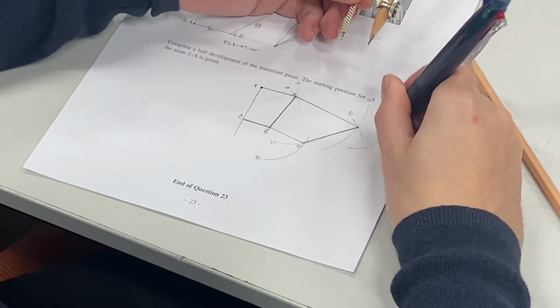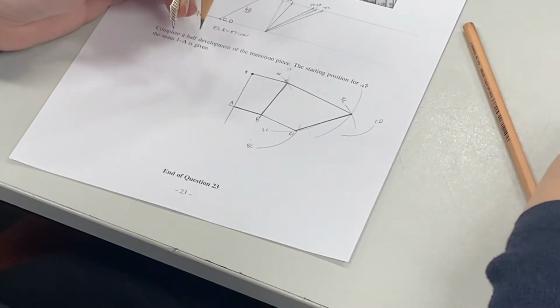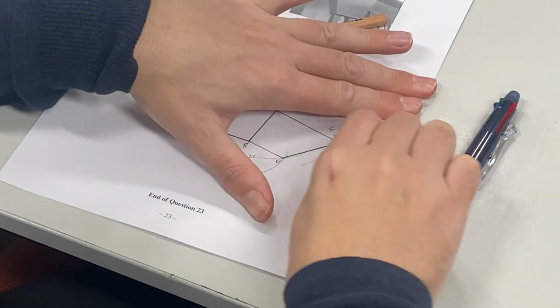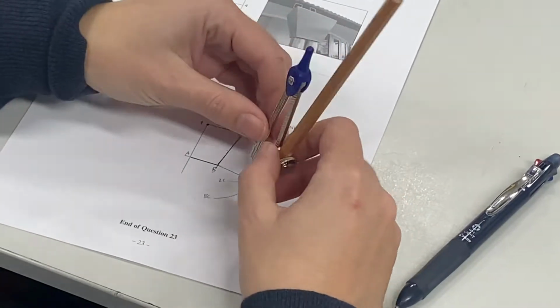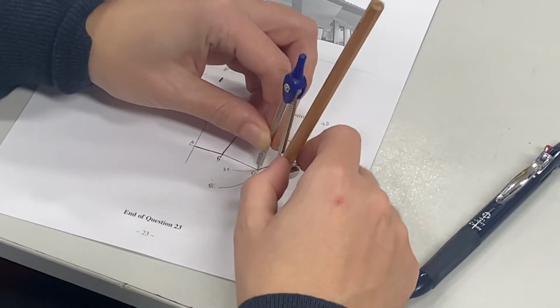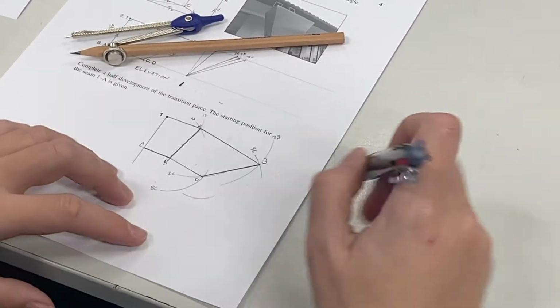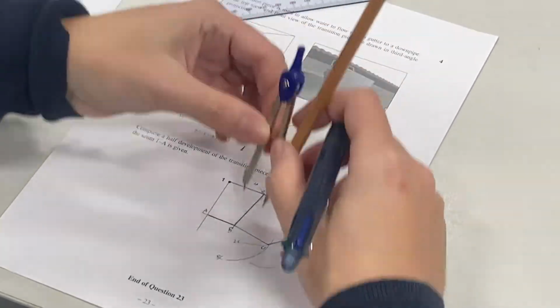CD. Wait. Again, I measured the wrong thing. Okay. I'm used to the letters being at the top. I think this is where I'm getting confused, because I normally number the letters at the top. But anyway, so we just said that was CD.